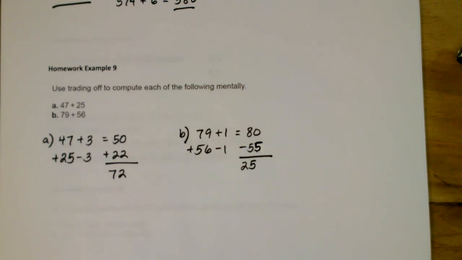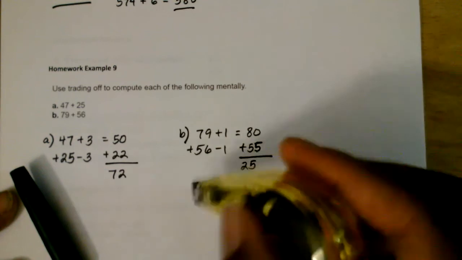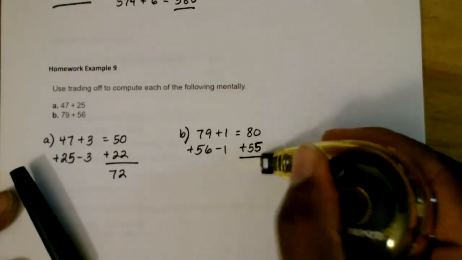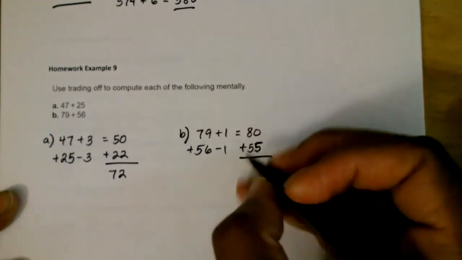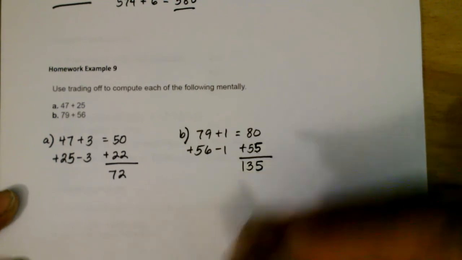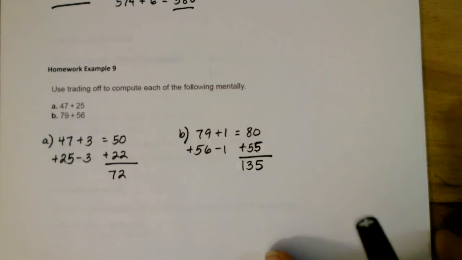If we're adding these two, 55 plus 80, well, 8 plus 5, that's 13. And then bring down the 5. So 79 plus 56 will be 135. So that's how we use the trading off approach to add two numbers.